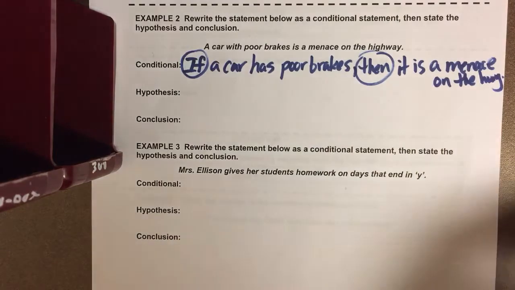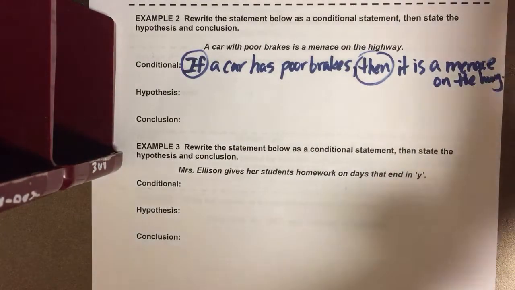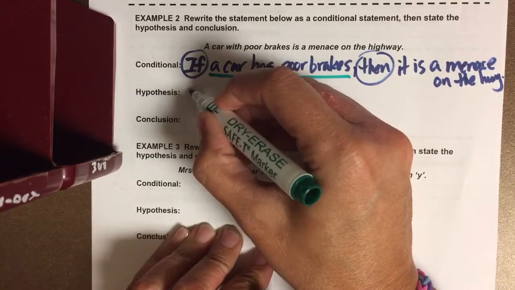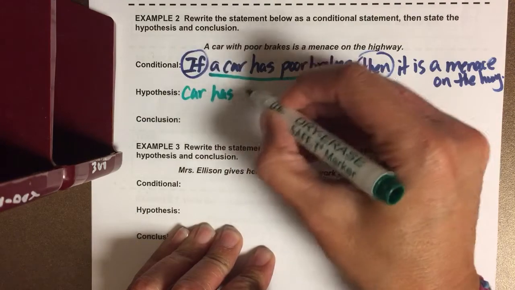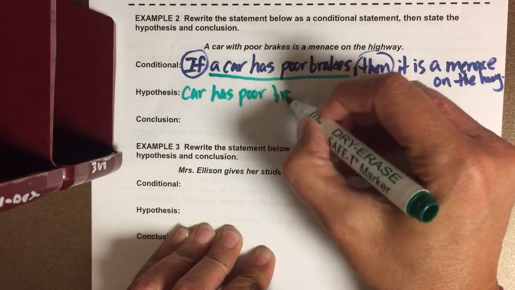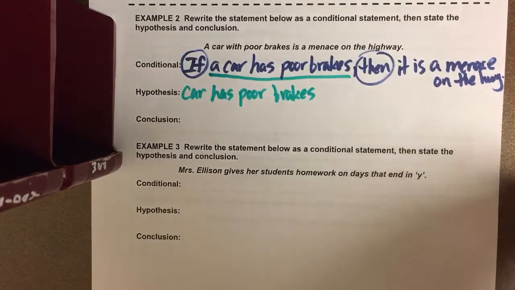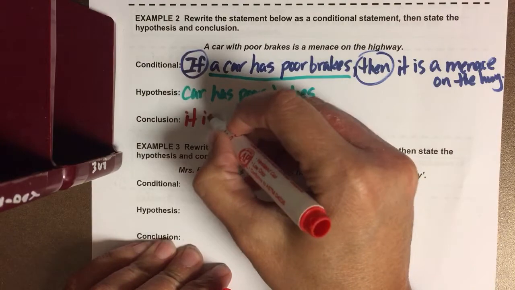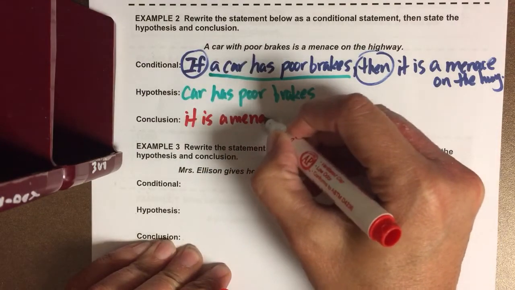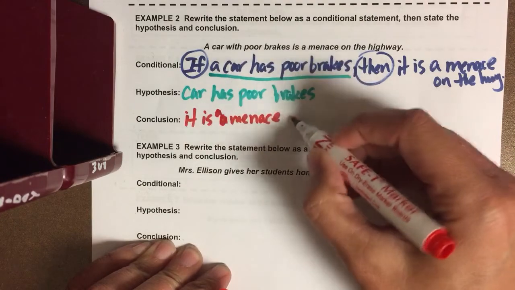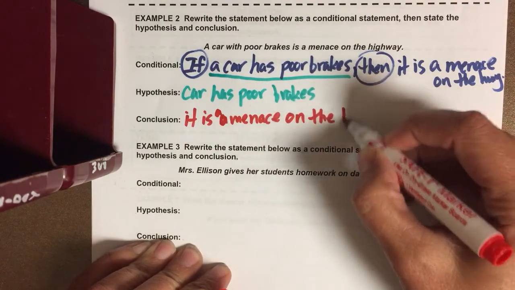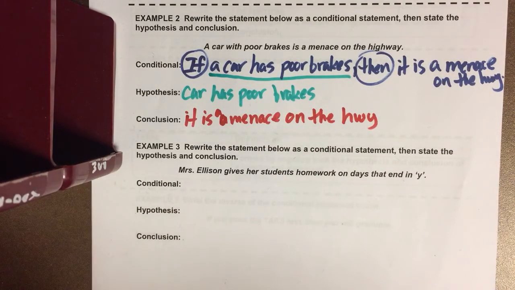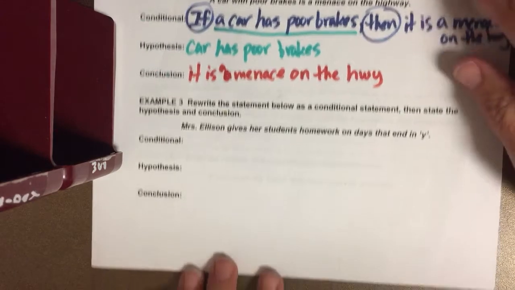So now I want to identify the hypothesis and the conclusion. The hypothesis, the condition that has to be there first, is that the car has poor brakes. If that condition is present, then the conclusion is it is a menace on the highway. So you're getting the idea behind the hypothesis and the conclusion, the if and then. All right, so let's look at example 3.